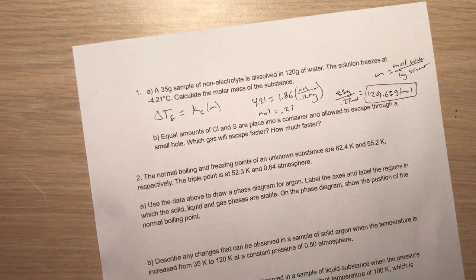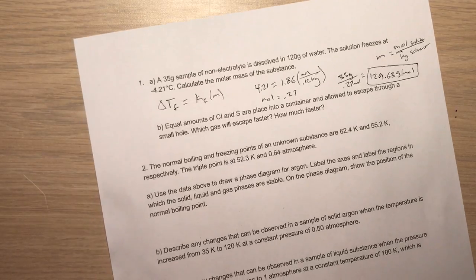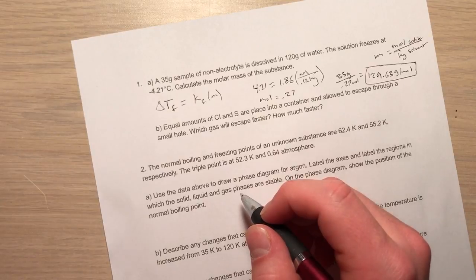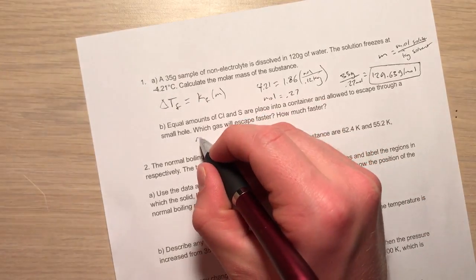And for part B, we have equal amounts of chlorine and sulfur placed into a container and allowed to escape through a small hole. Which gas will escape faster, and how much faster? So for this one, we're going to look at the ratios of molar masses.